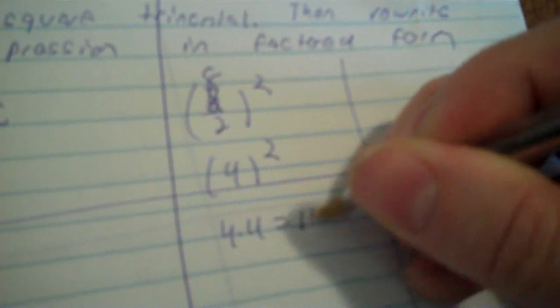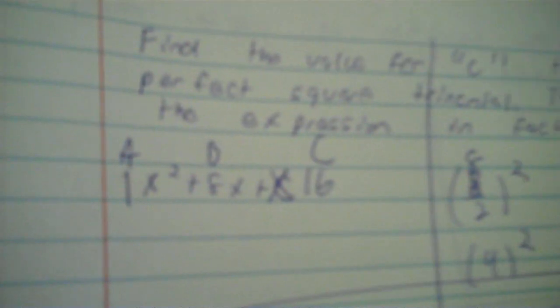Again, you have a, b, and we got to get c ourselves. So b divided by 2 to the second. So b is 8. That's going to be 4 to the second, and then 4 times 4 is 16. Okay. So c is now 16. Then we just have to put it into factored form. So 1 times 16, 16.